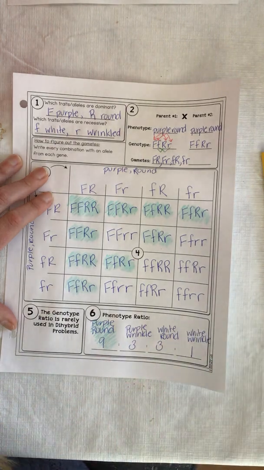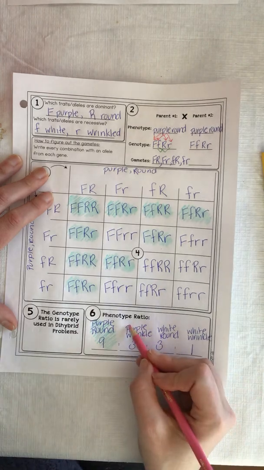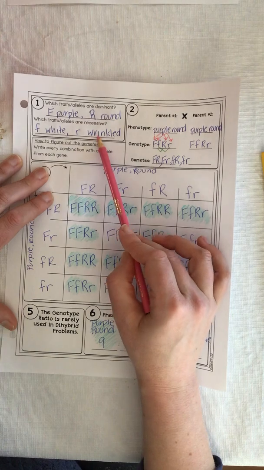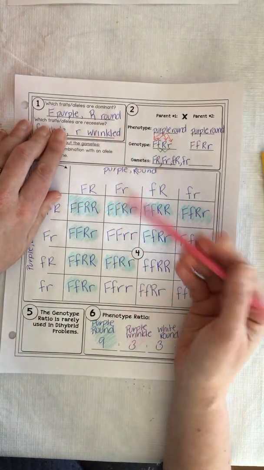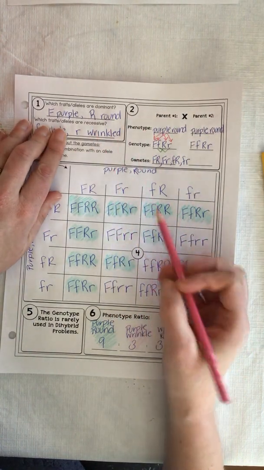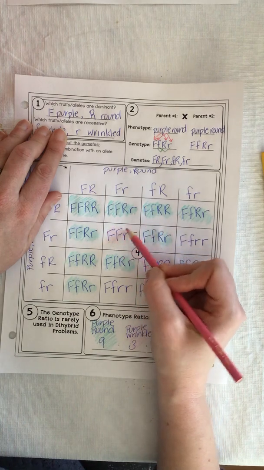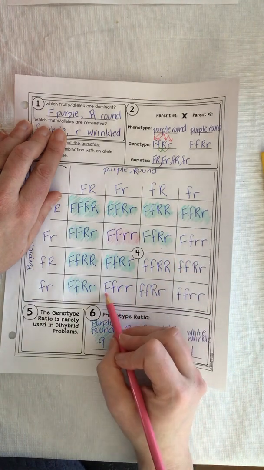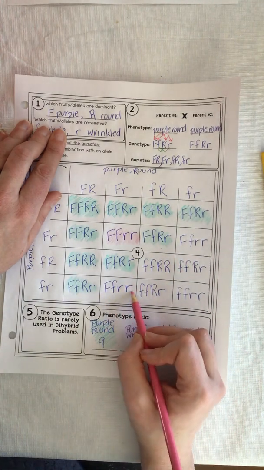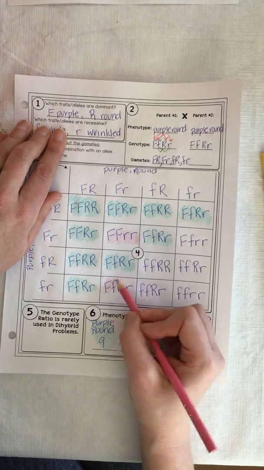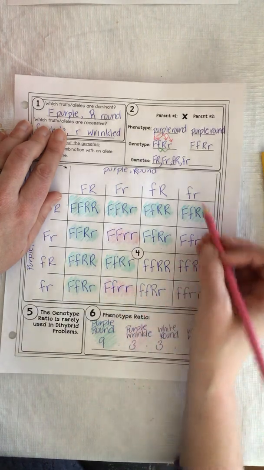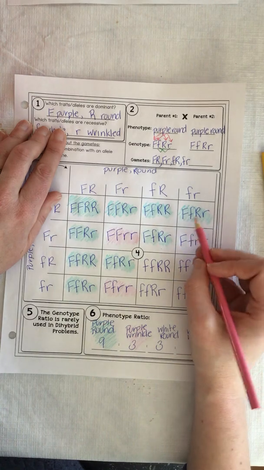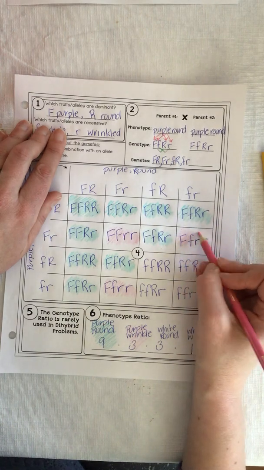All right. So now we're going to take our next color, my purple and wrinkled. So I would need to have a capital F, but 2 lowercase r's. So capital F, 2 lowercase r's. Okay. And I have a capital F, lowercase f, but 2 lowercase r's. So we're purple and wrinkled again. And then a capital F, lowercase f, but 2 lowercase r's gives us a wrinkled purple plant.